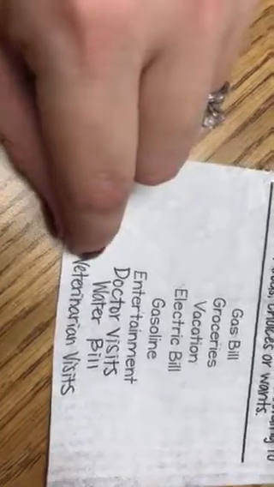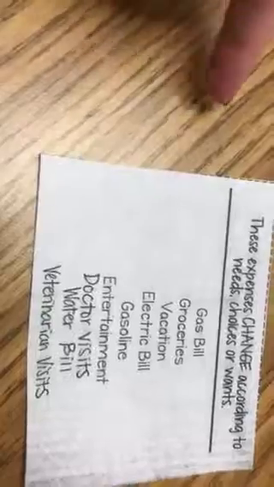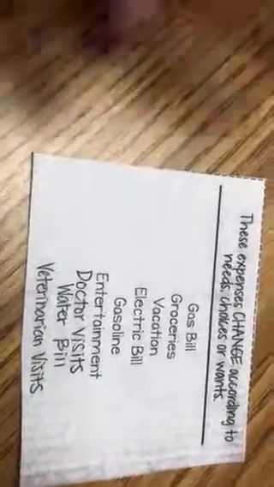You have doctor visits, water bills, and veterinarian bills. Those are for pets. These are all things that change, and they don't happen at the same time every year or same time every month. Therefore, they're considered a variable expense. So I'm going to take this card, and I'm going to fold it up, and I'm going to glue it under variable expense.